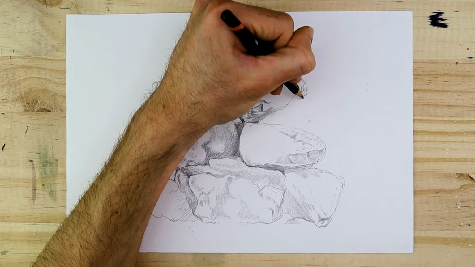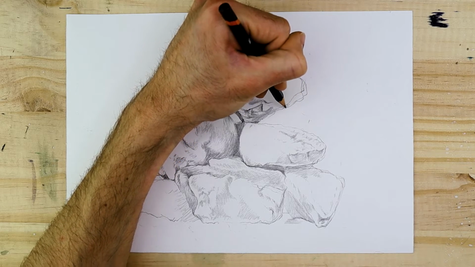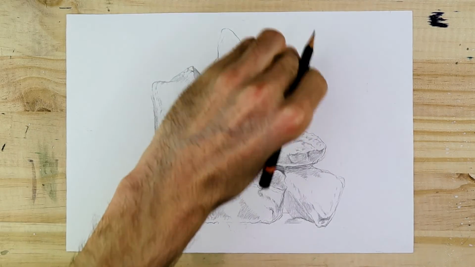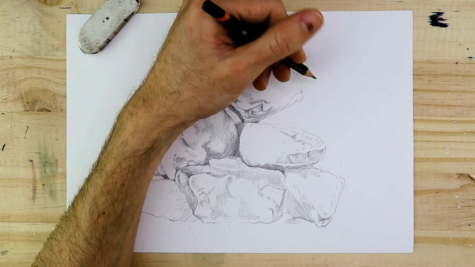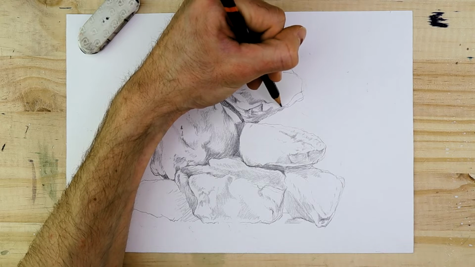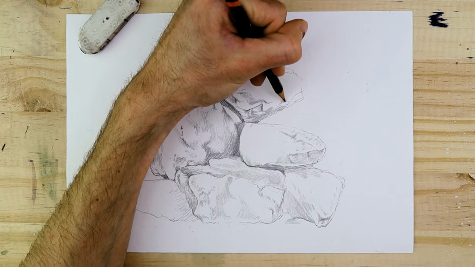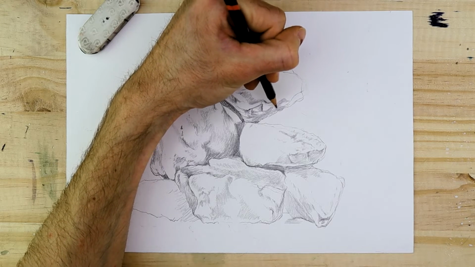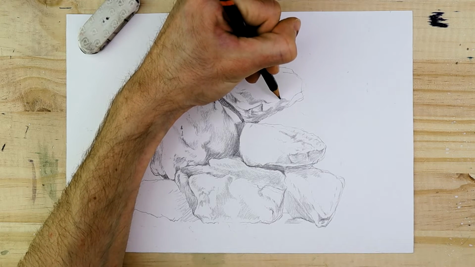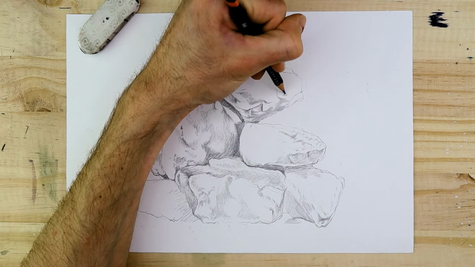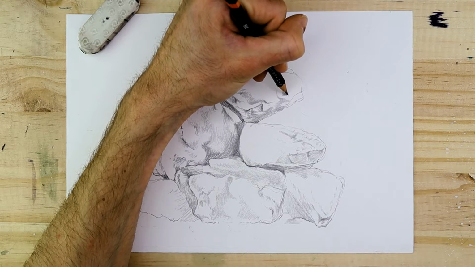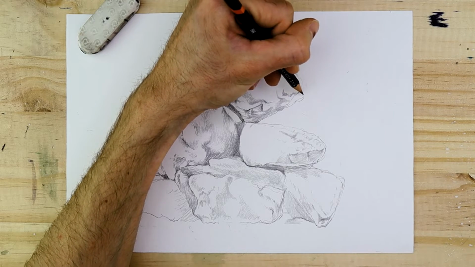So again, we really want to think about shadow formation. When the shadow is dark, our line work or shading marks tend to be darker, but when they are less harsh on the rock, they can be a little bit smoother, and this is often determined by the angles of the features in the rock.